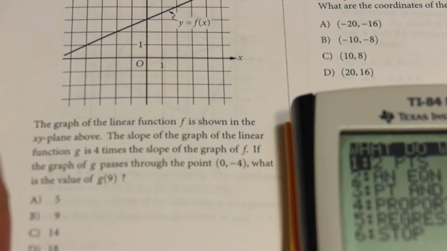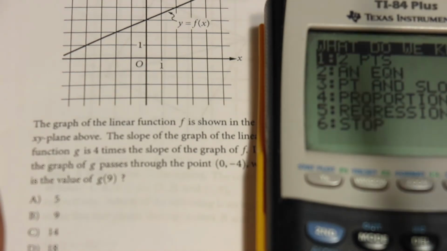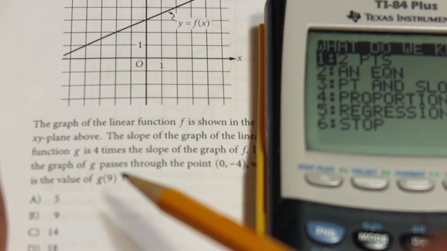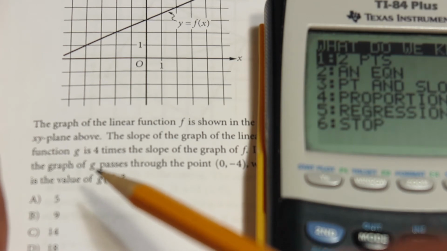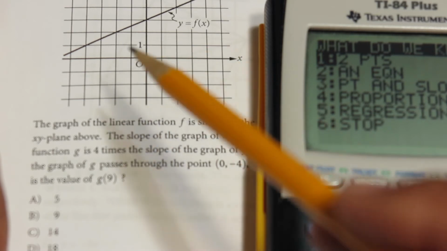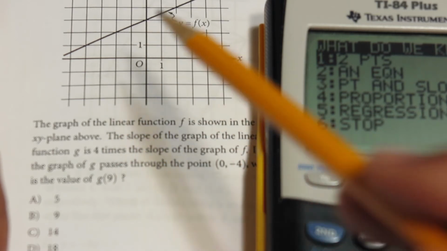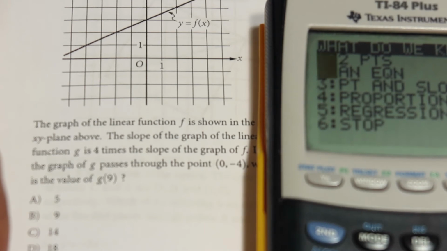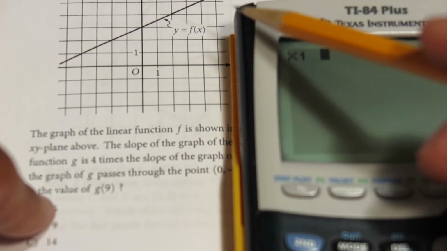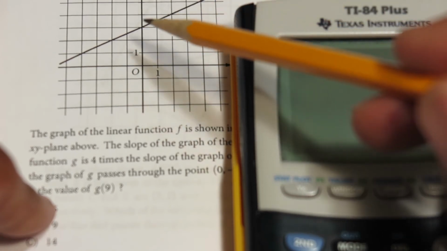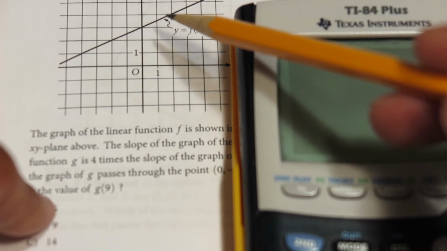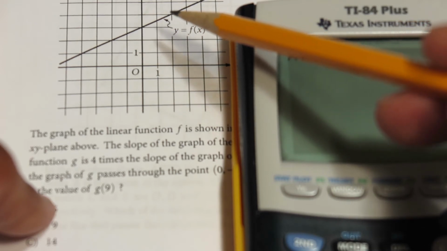All right, so now in this case, we know that we're trying to find g(9), so the function g goes through the point (0, -4), and we also know the slope because it's 4 times whatever this slope is. So in this case, we're going to be using option 3. But before we can use option 3, we need to come up with the slope of this line. So in this case, we could rise 1 and run 2.